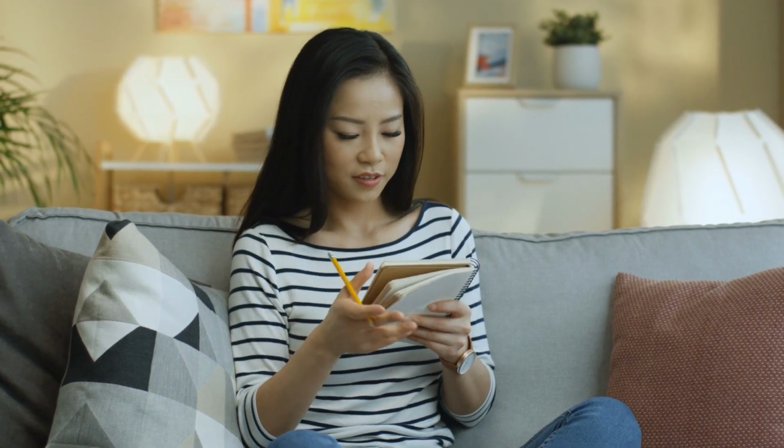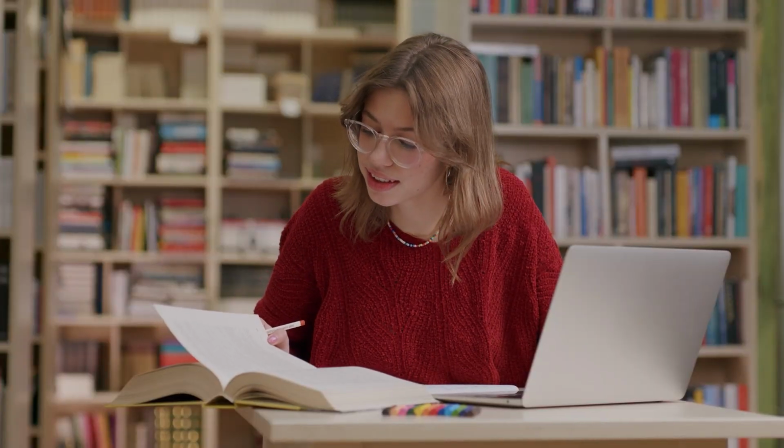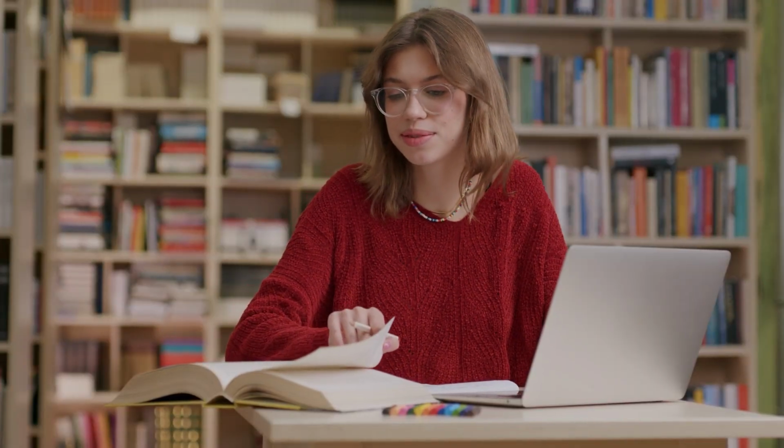Even small steps forward are proof that you're getting better, and the momentum will carry you on through to test day. Confidence isn't just about knowledge, it's about momentum. When you feel yourself improving, even in small steps, you're building the mindset you need to succeed.